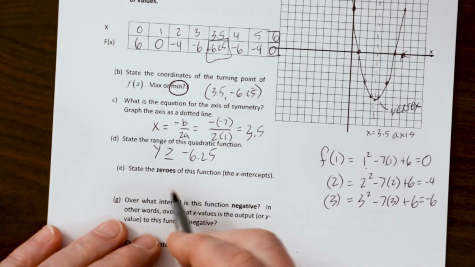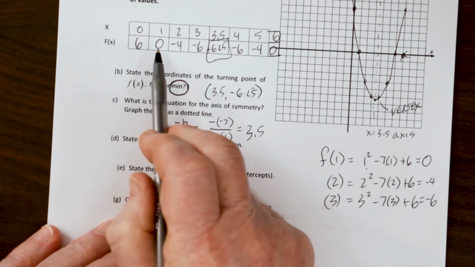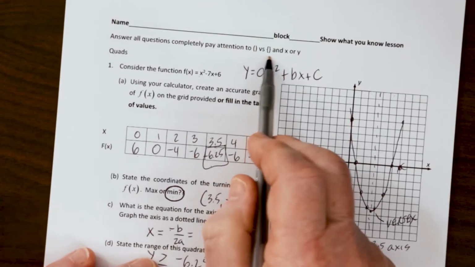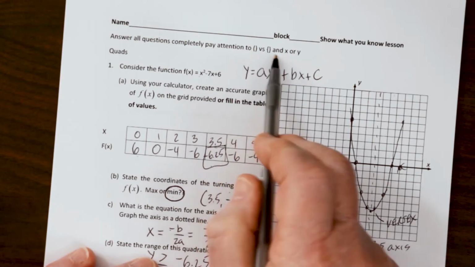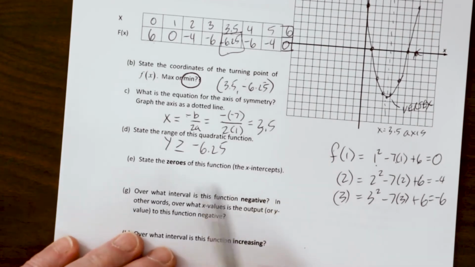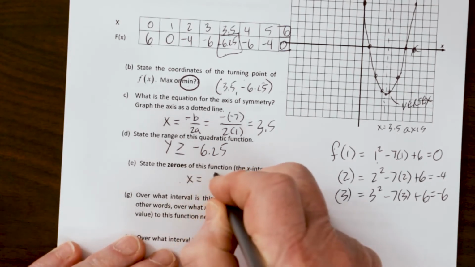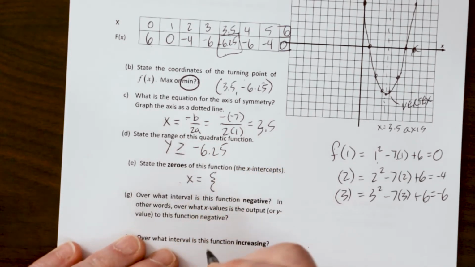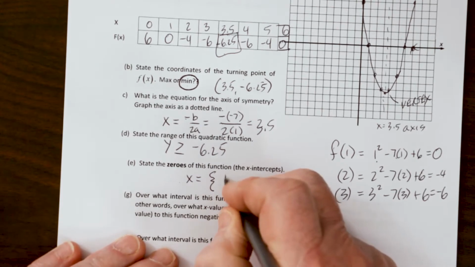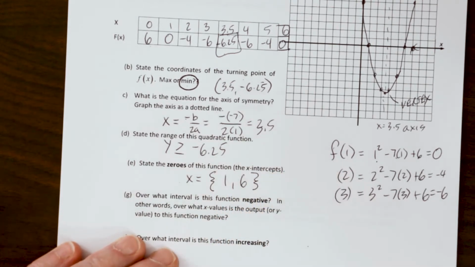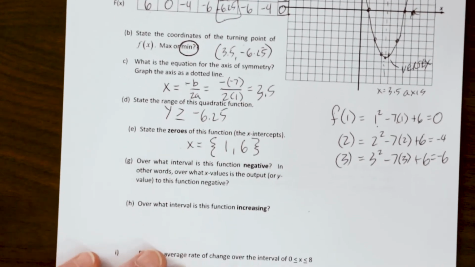And then it asks what the zeros are, and you can see the zeros we have up here are here and here. And when you do the zeros, it's hard to read, but make sure you use the right types of brackets. And for this one, our zeros are going to be x equals squirrely bracket. Ooh, I made a nice one. And I have 1, comma 6 and another squirrely bracket. All right, working our way through this.